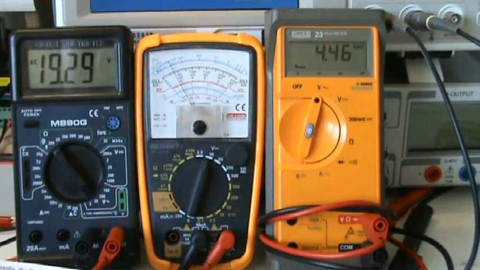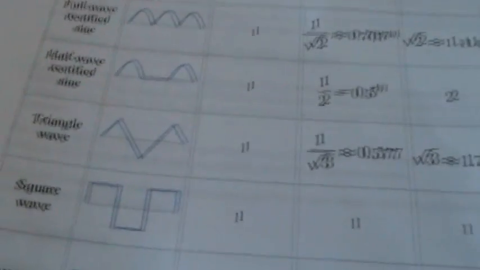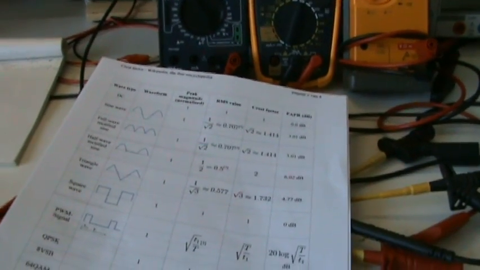Okay, I will now change over to the triangle waveform and do the same measurements. I include for measuring the peak-to-peak value, the theoretical value, and what the scope displays, and then the 3 meters, and that I will present in a list for each waveform later on at the end of the video.